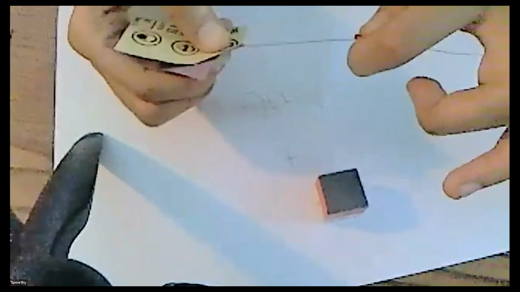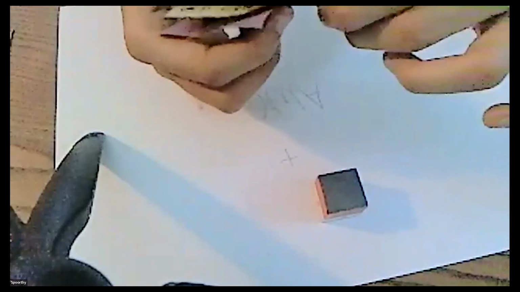It's easier to use fine grit sandpaper, because if you use a knife to strip off the insulation, you're more likely to cut the wire instead of the insulation. So it's better to use sandpaper.